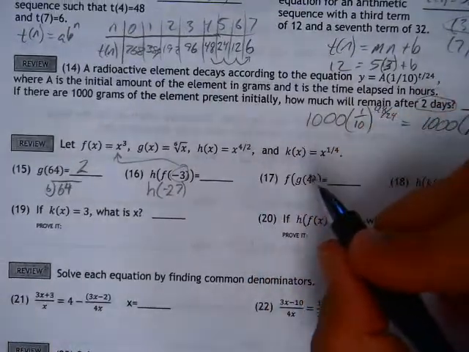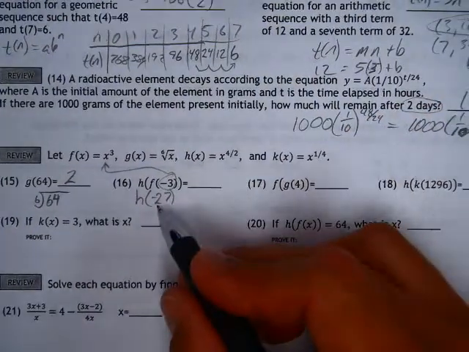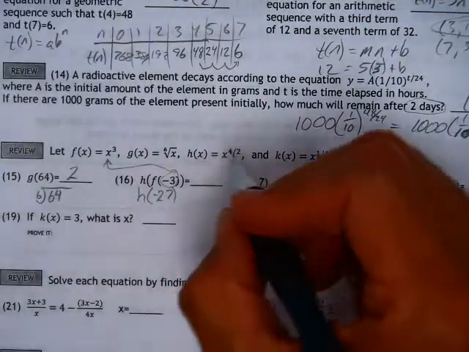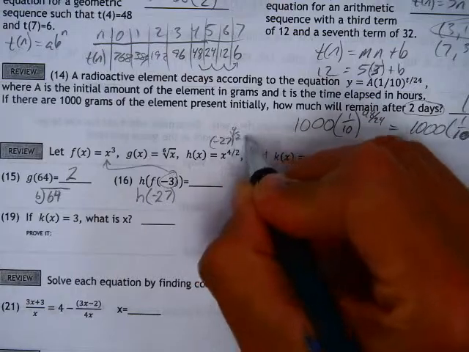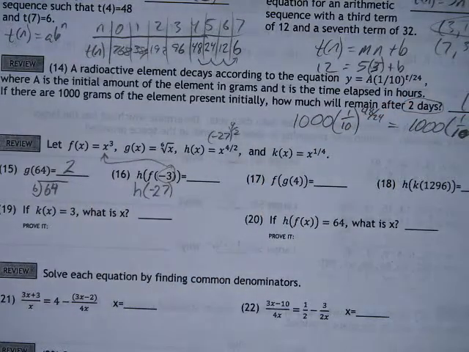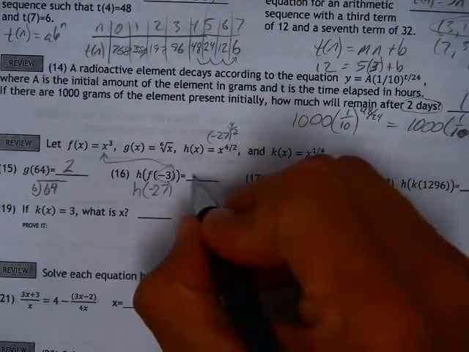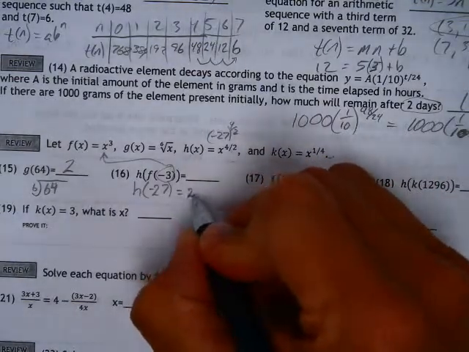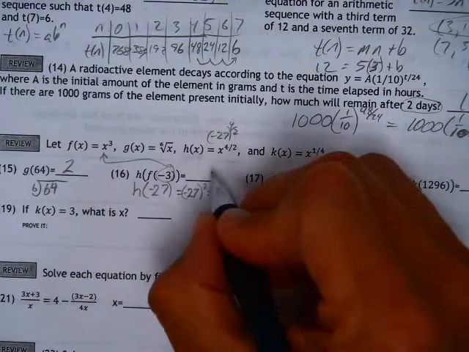Okay. You do that, you're plugging it in here, you're basically saying h of negative 27. You're now going to raise that to the 4 over 2 power. Well, 4 over 2 is a pain in the neck. But 4 divided by 2 is 2. Not too big of a deal. But that basically means you're taking negative 27 and you're going to square it. Well, 27 squared, even negative 27 squared, happens to be 729.